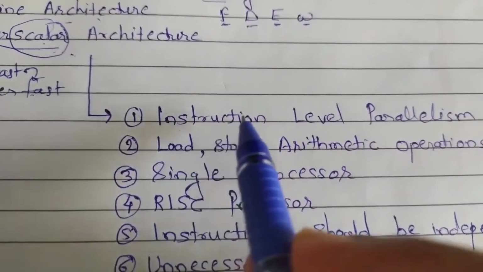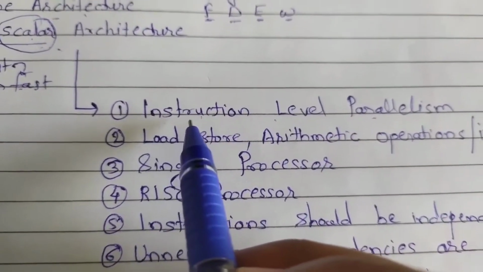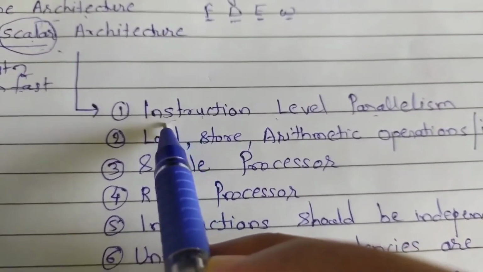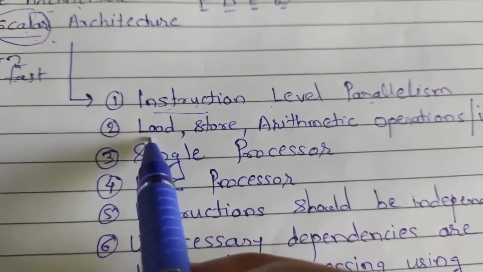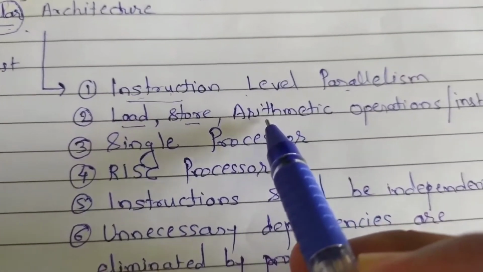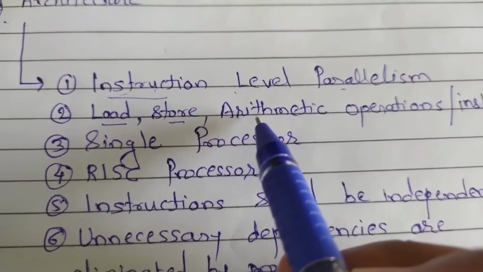Superscalar processors follow instruction level parallelism, in the sense that multiple instructions are executed parallelly. What kind of instructions? Instructions can be of type load, type store, or arithmetic instructions. Arithmetic instructions mean addition, multiplication, likewise.